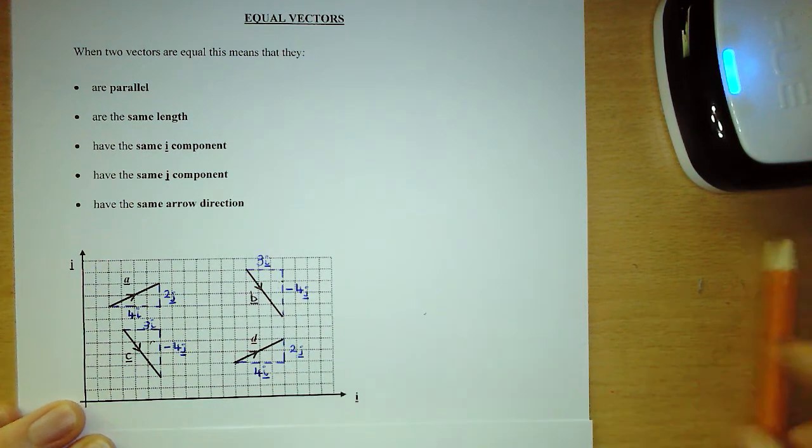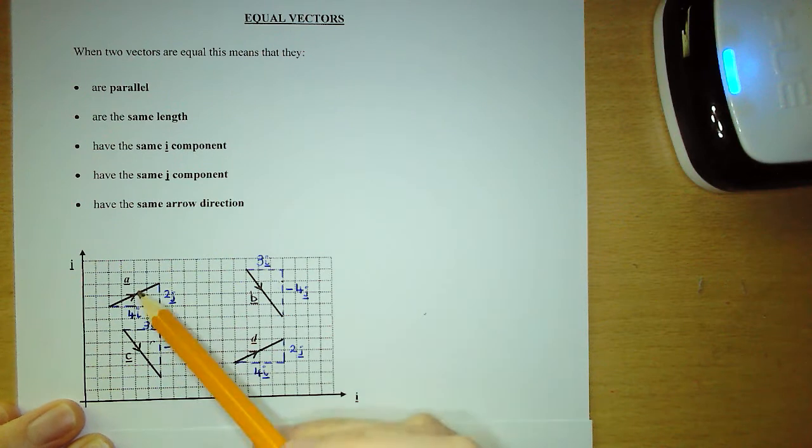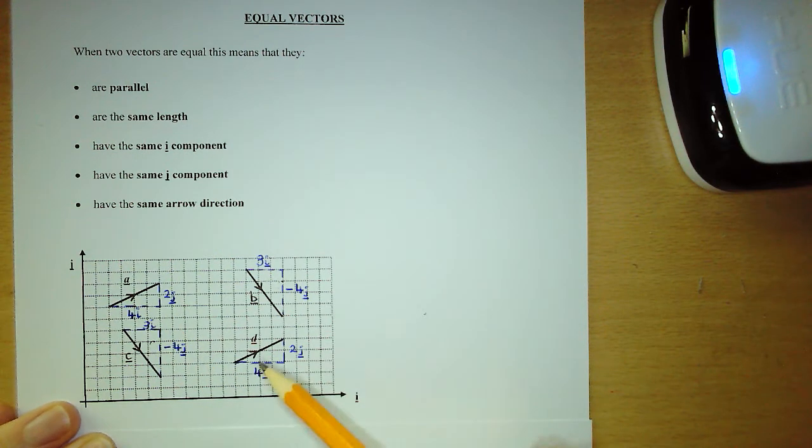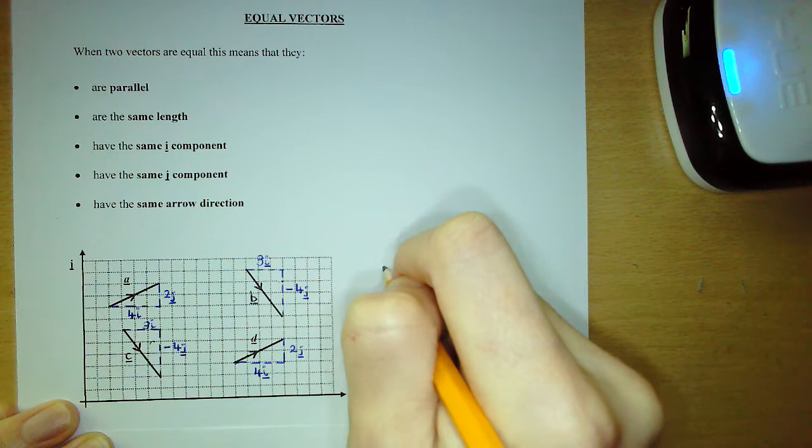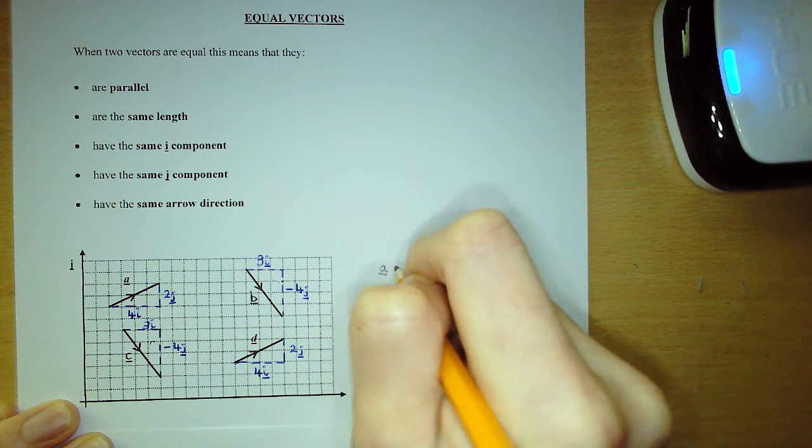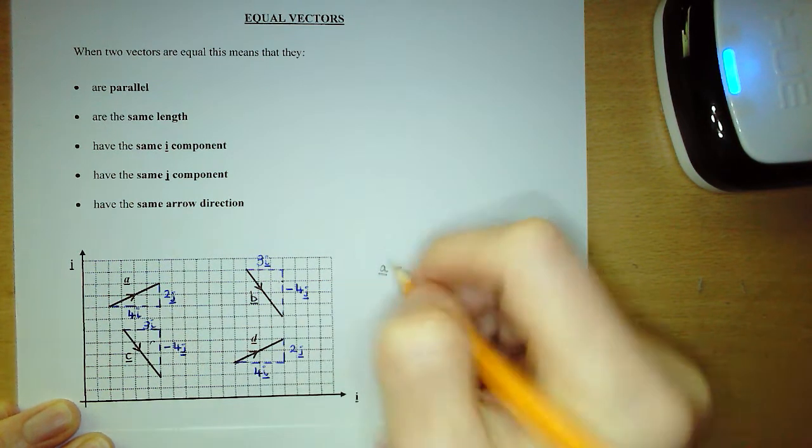So, let's write each vector A, B, C and D as a sum of its i and j components. So vector A is 4i plus 2j.